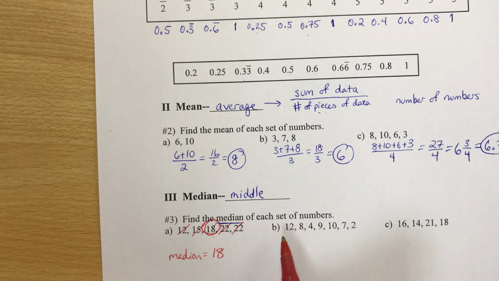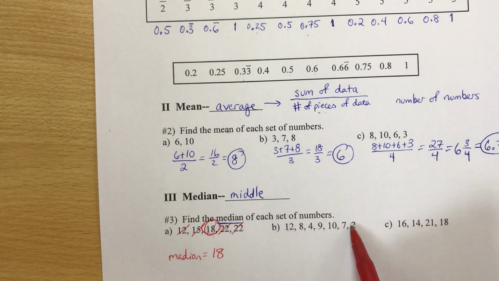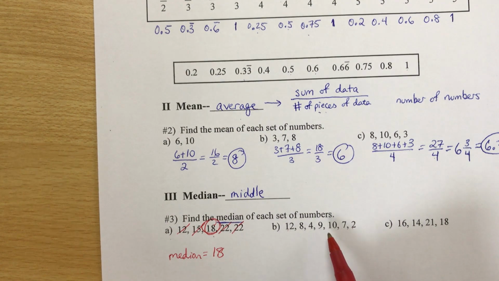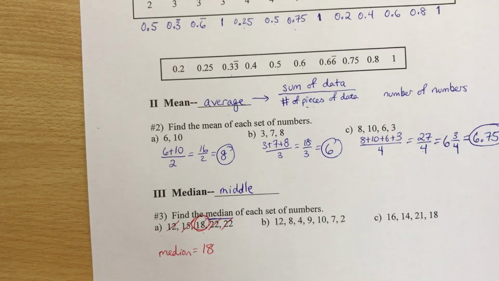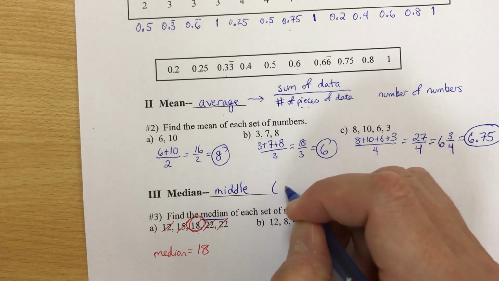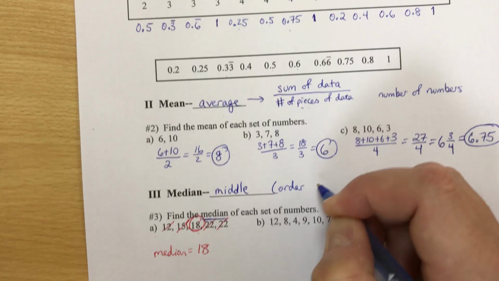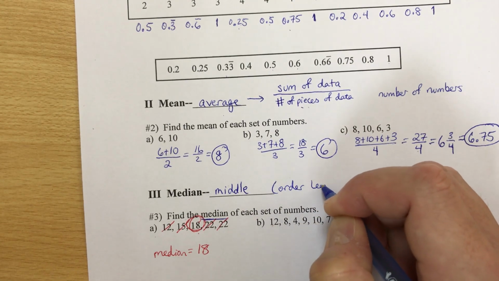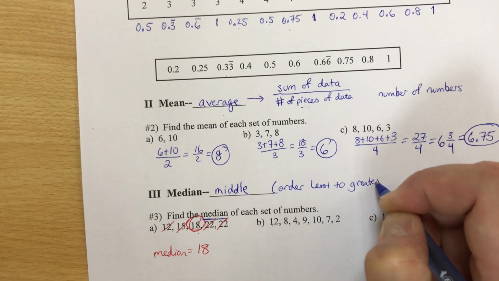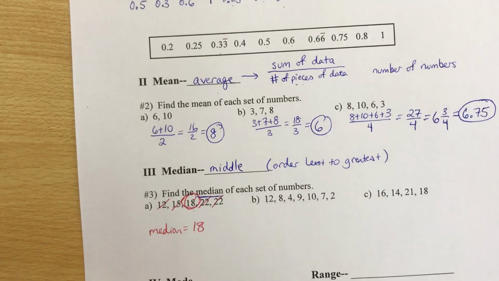Now in part B, one thing you'll notice here is that the numbers are out of order. So if I were to start crossing off the ends, I would end up with 9. The problem is that 9 is not the median. So it's very important that when you're doing the median and finding the middle number, we first need to order them least to greatest. We'll always order least to greatest. So we're going to rewrite this.